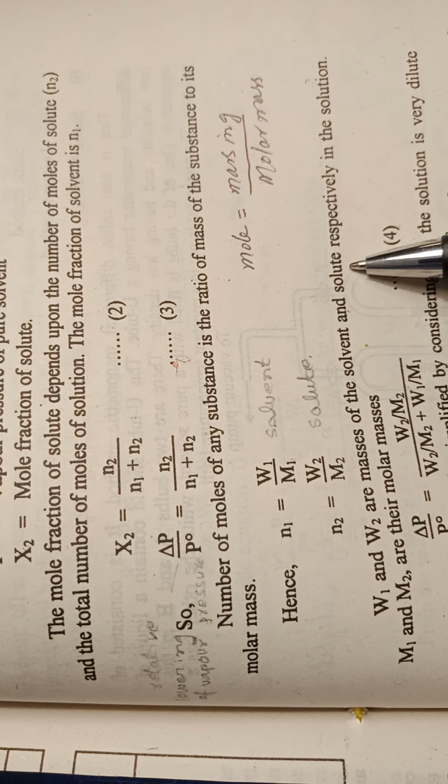So here we need to consider that equation 4 can be simplified by considering that the solution is very dilute, hence N2 can be ignored in the denominator. So the W2 over M2 term is considered to be negligible.